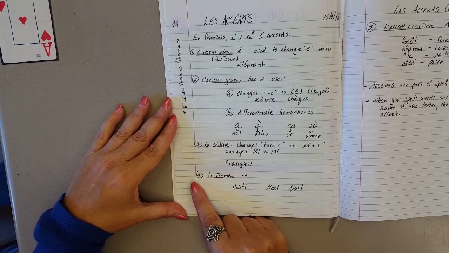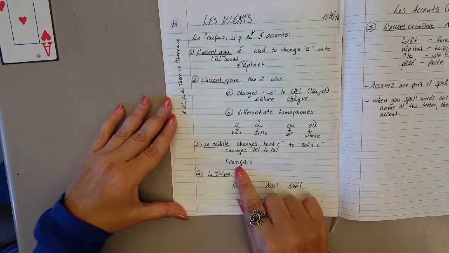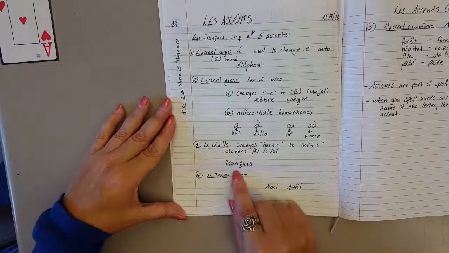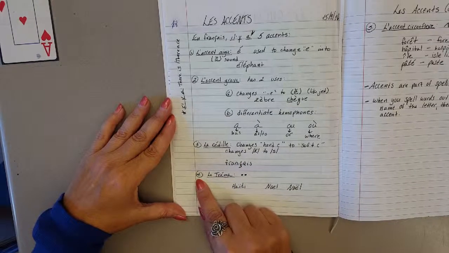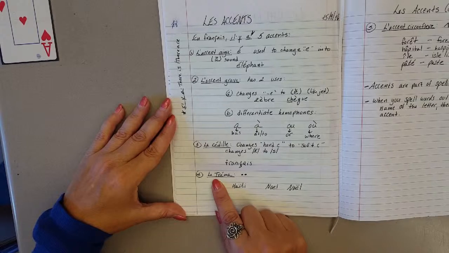Le cédille looks like the bottom part of a 5. I normally write it as a little comma attached to the C.